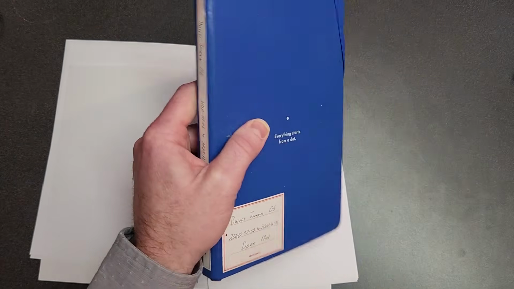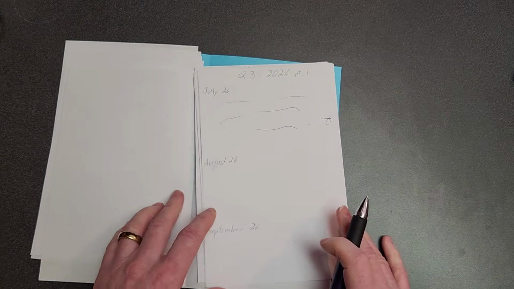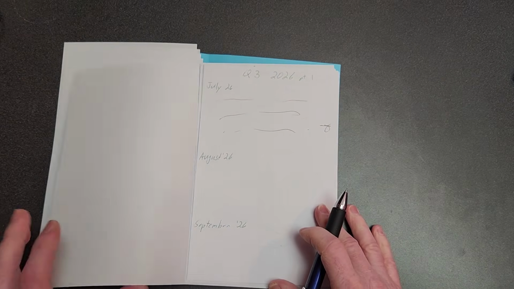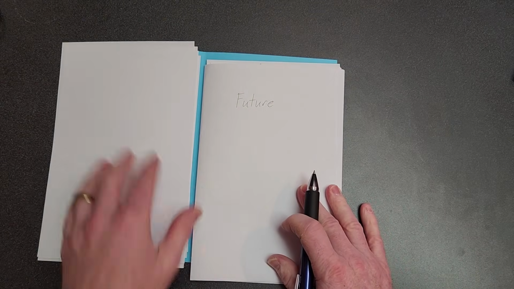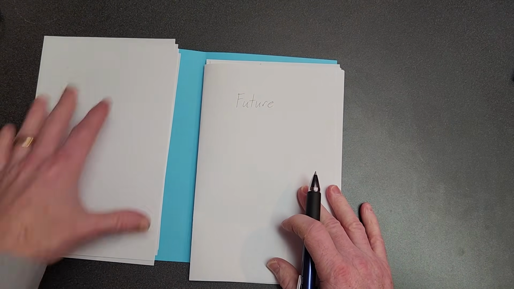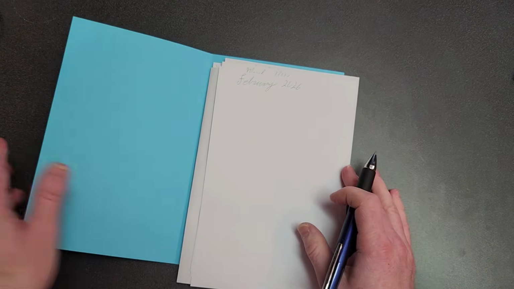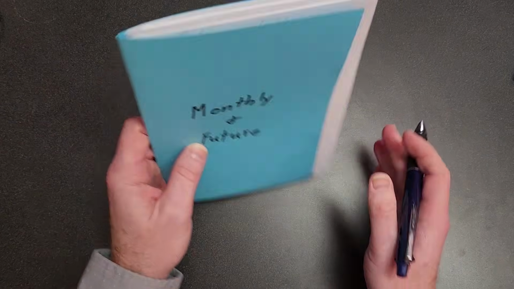Right? That is the most frustrating thing for me: when I fill up one notebook, I have this whole project of migrating information to the new one. But with the Everbook, I don't need to do that. It's just going to live in this bundle until I move it. That's great. So that's how I would do a future log. Trying to work out an Everbook situation here. Boom. That was bundle number 2. Monthly and future.